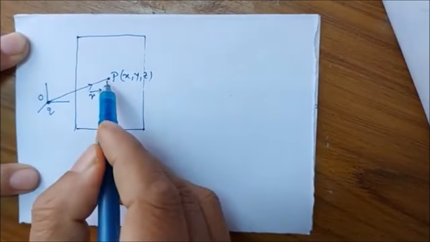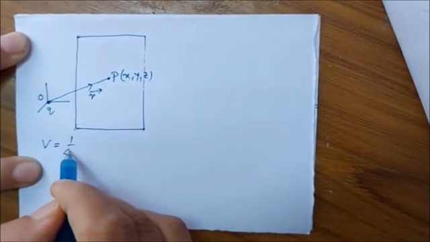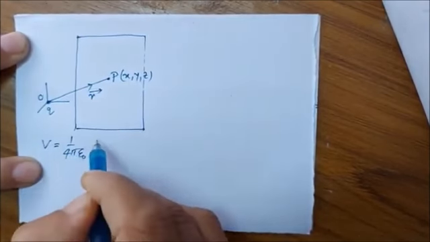The electrostatic potential here is given by Coulomb's law.